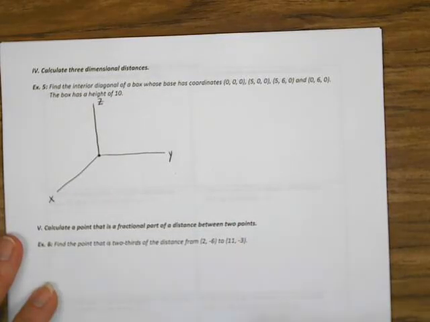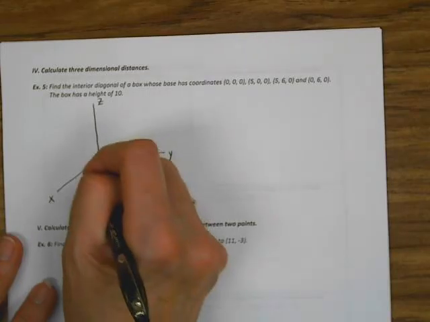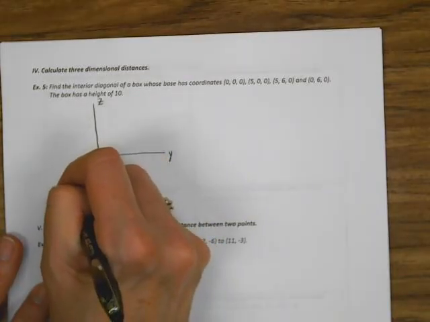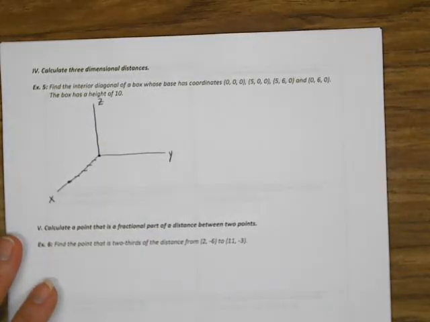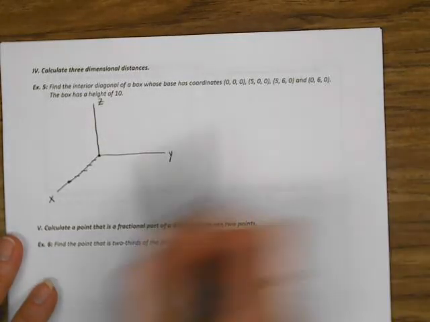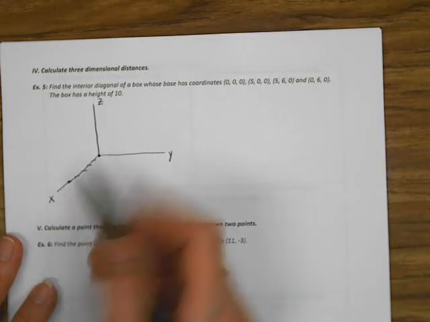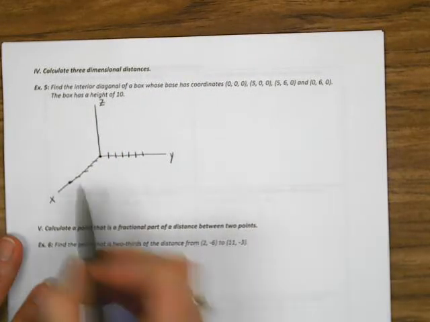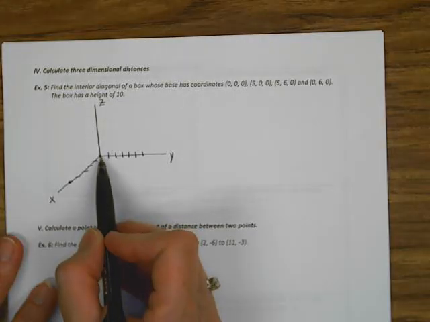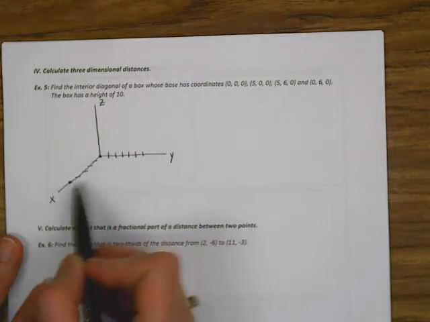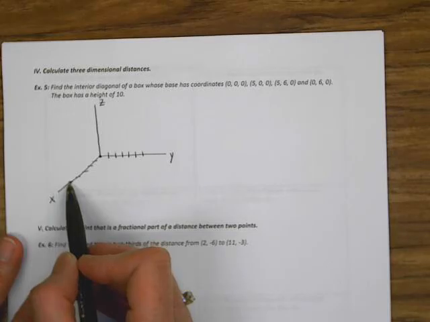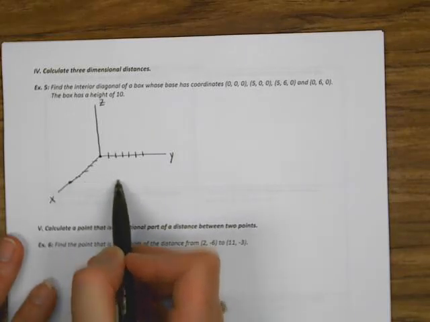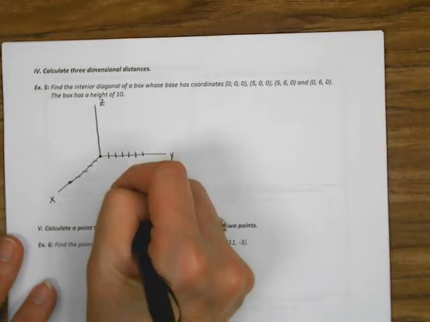All right, and then 5, 0, 0, so I'd go 5 on the x, 0 on the y, and 0 on the z. 5, 6, 0, so I go 5 here. Now remember, I can't just count out 6 this way. I have to keep it in perspective. So 6 from this point would land me here. But I'm moving 6 from here. So in the perspective, 1, 2, 3, 4, 5, 6 puts me about here for that second point.